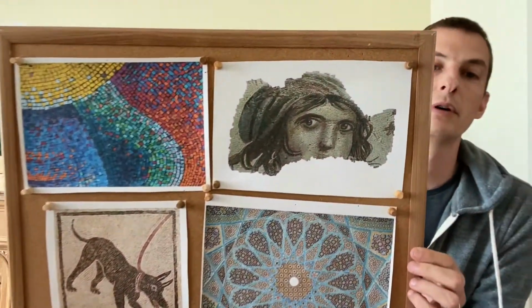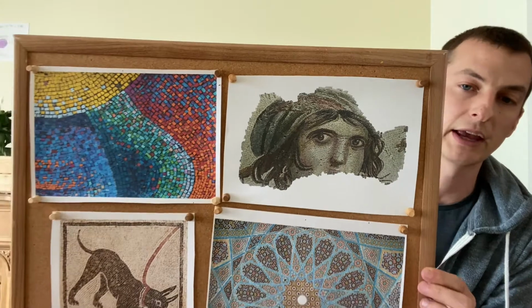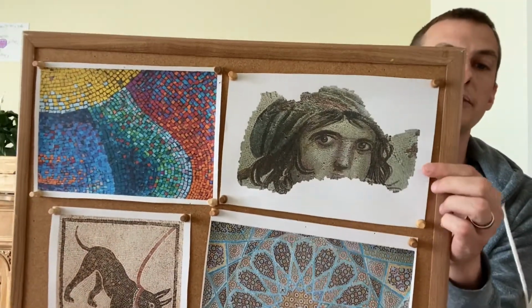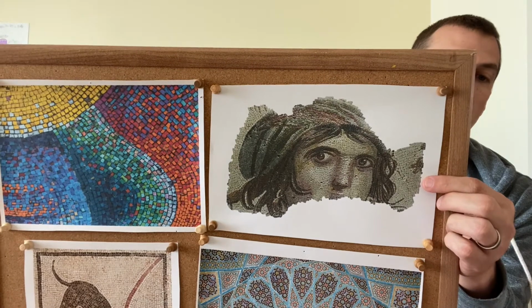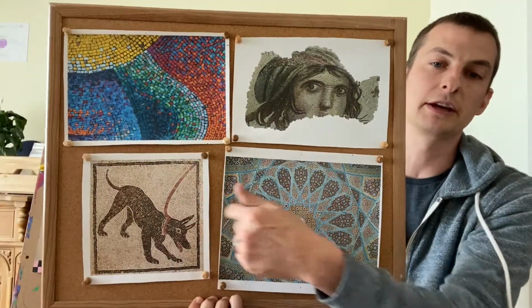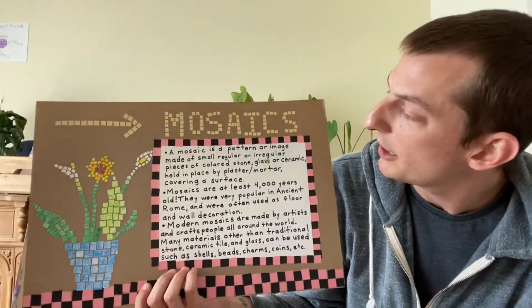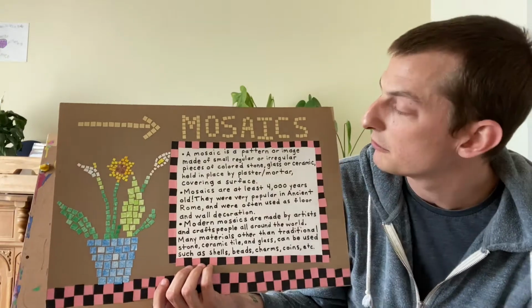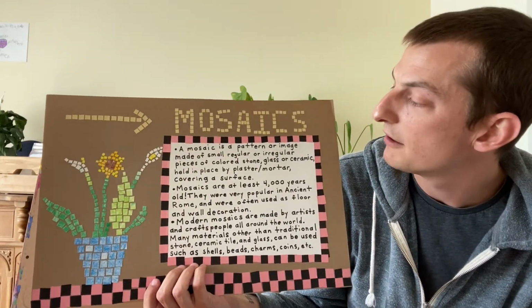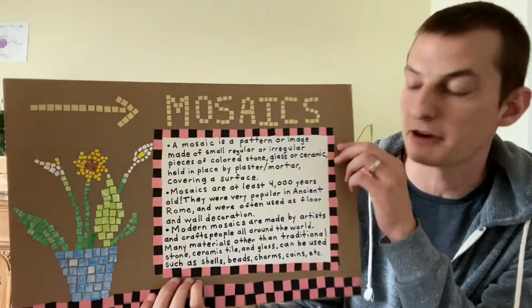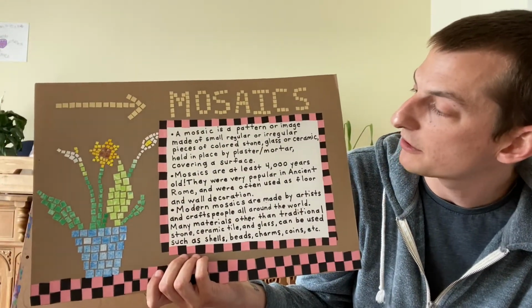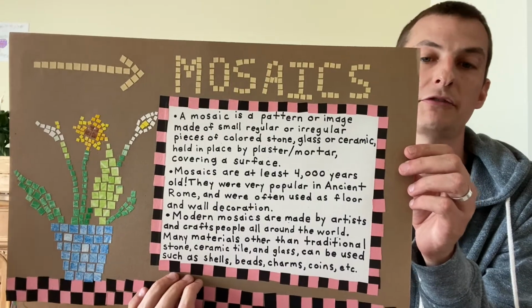So, today we'll be talking about the very old, ancient art form of mosaics. And here are a couple examples of mosaics for you to see. These are made out of small pieces of tile, okay? And these particularly are very old. A mosaic is a pattern or image made of small, regular or irregular pieces of colored stone, glass, or ceramic. They're held together by plaster or mortar, and they cover a surface.